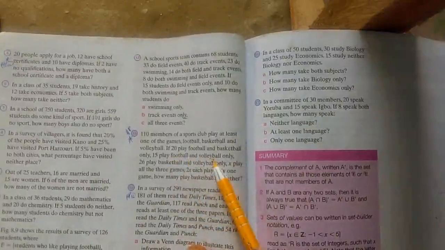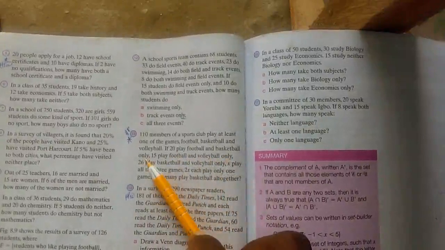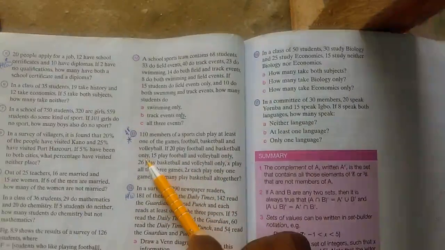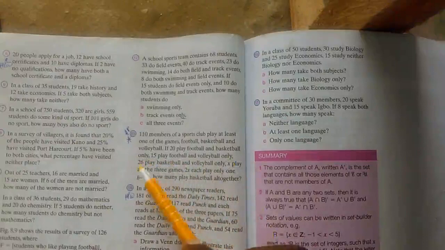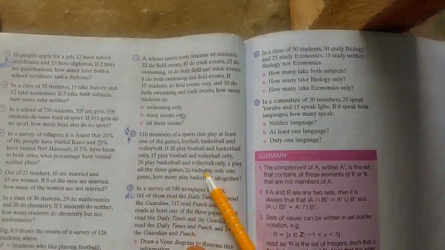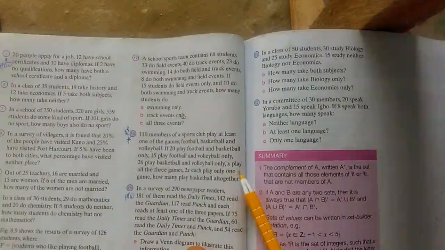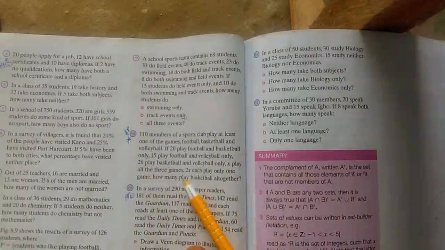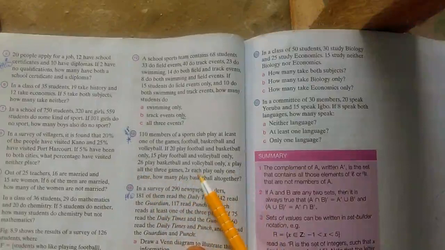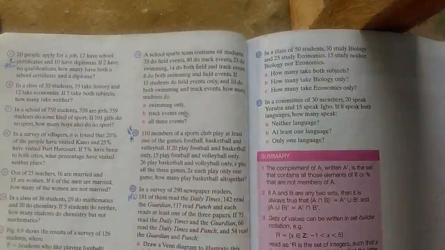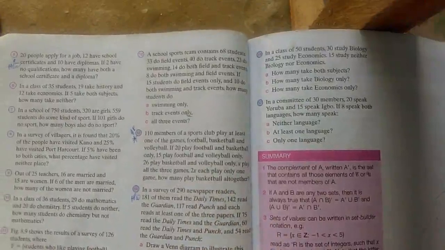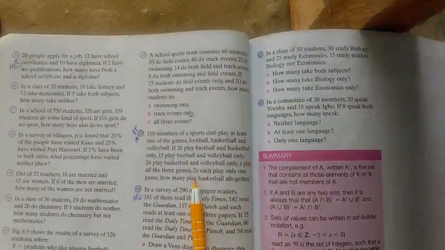If 20 play football and basketball only, 15 play football and volleyball only, 26 play basketball and volleyball only, X play all the 3 games, 2X each play only 1 game. How many play basketball altogether? That's the question.